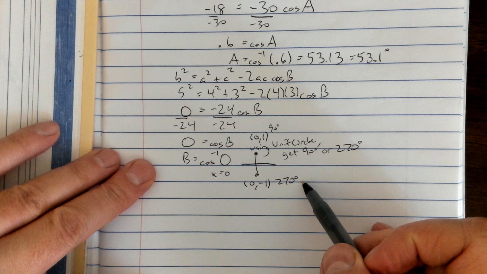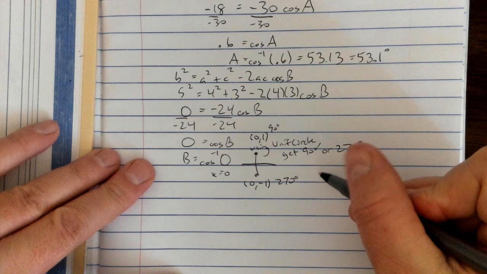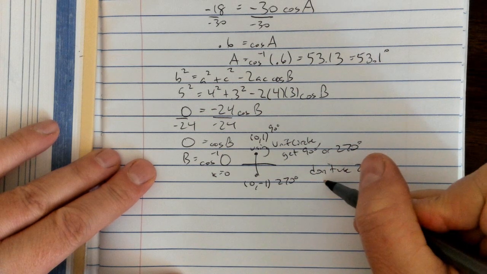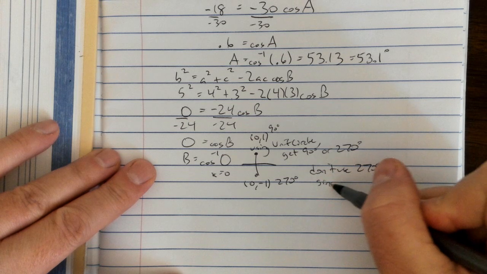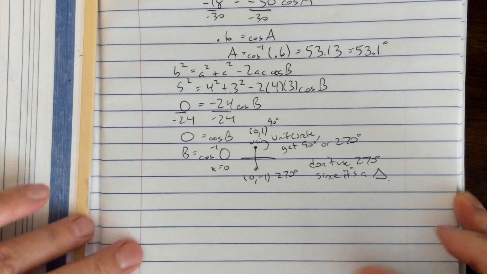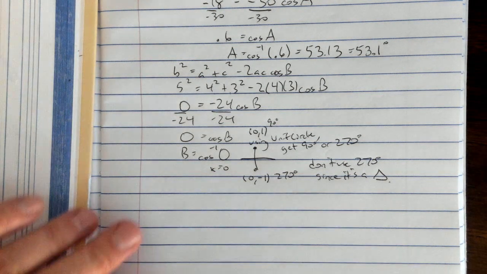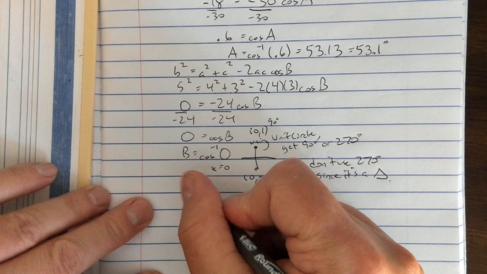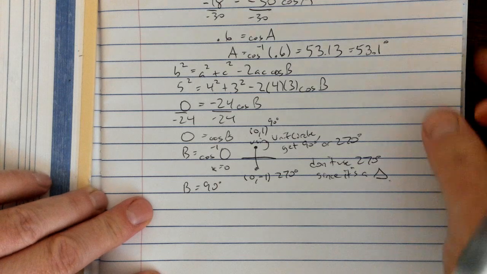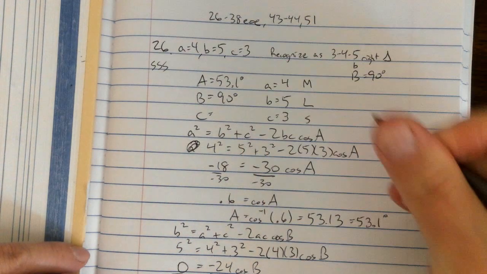However, for it to be a triangle, you can't have 270 degrees. Don't use 270 degrees. Since it's a triangle, because the angles in the triangle would have to add up to 180, that means we have to use 90. So then you put 90 degrees here.